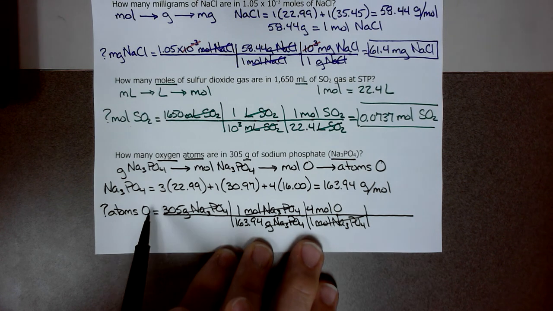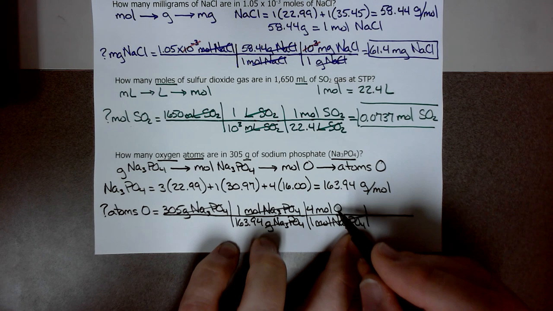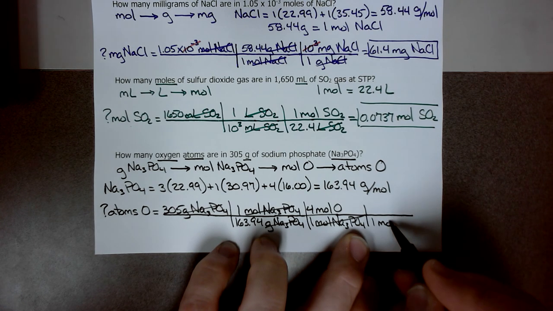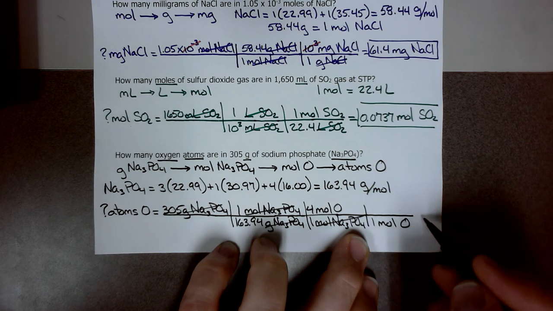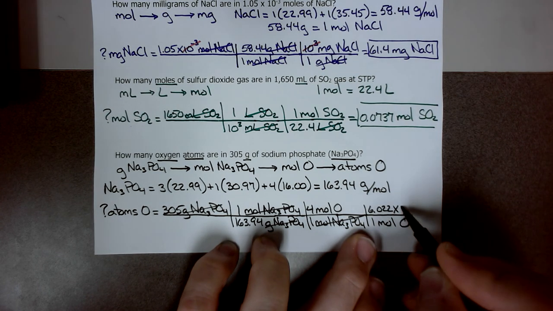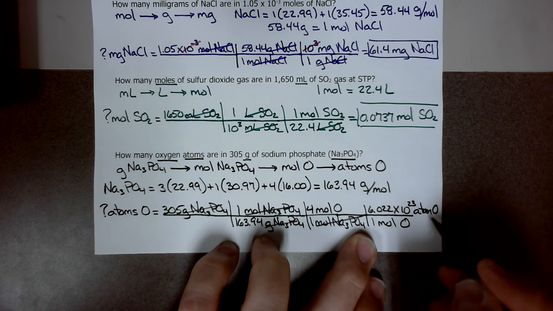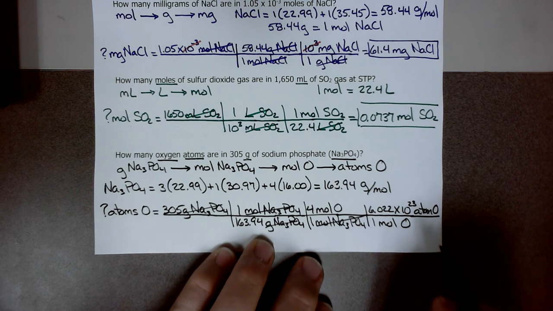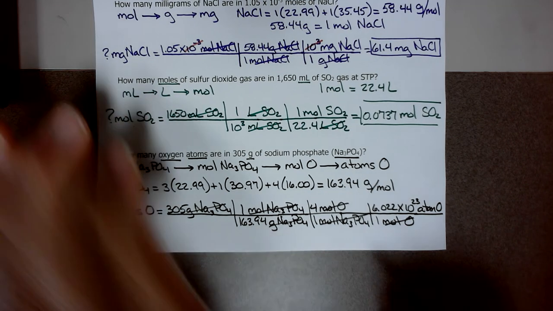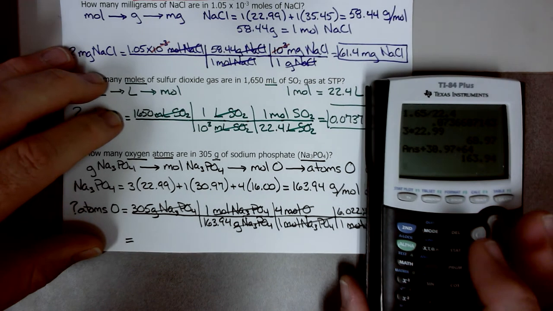And remember, I'm already in that substance unit. So we've got 1 mole of oxygen. It has 6.022 times 10 to the 23rd atoms of oxygen. Moles are gone. So now I just have to multiply and divide, and I'm going to do that very quickly here.